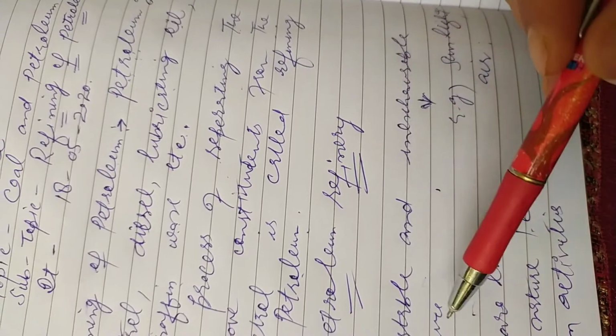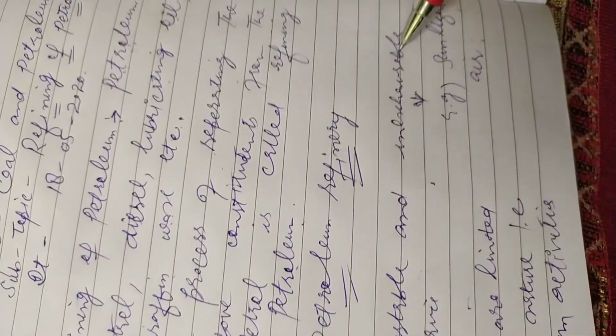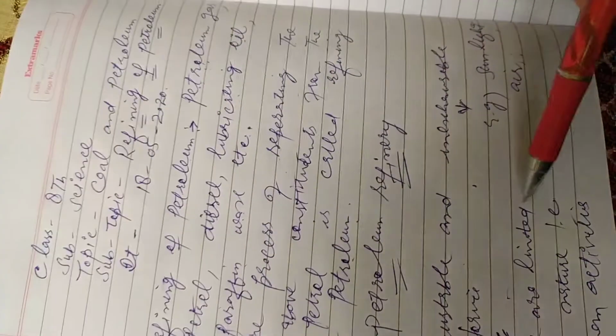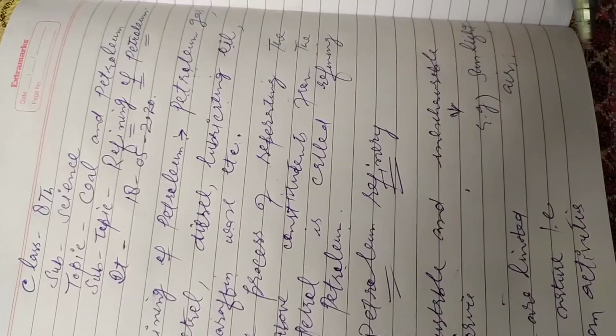So these are exhaustible natural resources and inexhaustible natural resources. This was refining of petroleum. This was our topic for today.